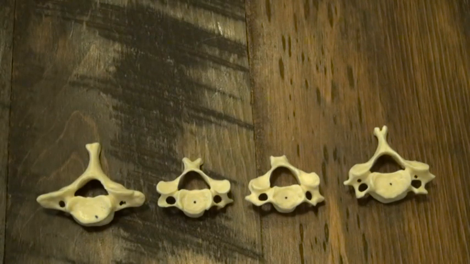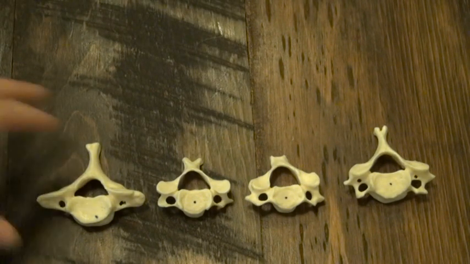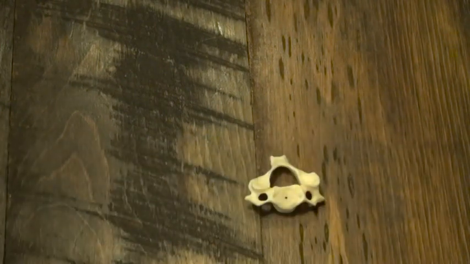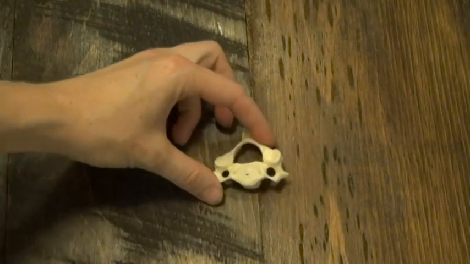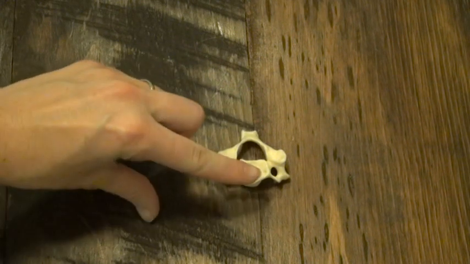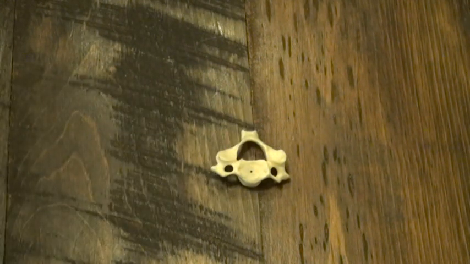So if on the exam someone asks you, what region does this vertebra belong to? You can take a look at it and immediately tell that it is a cervical vertebra because of those transverse foramina. These holes are in place for an artery that goes up through your neck and through the bottom of your skull into your brain. It's called the vertebral artery, which is kind of convenient seeing as how it runs through the vertebra.